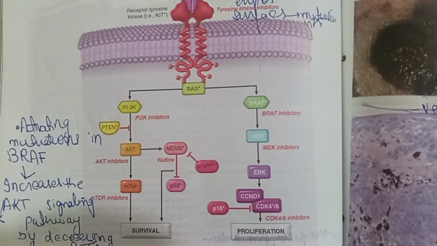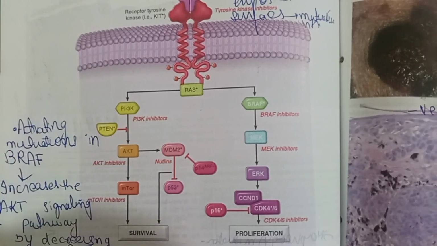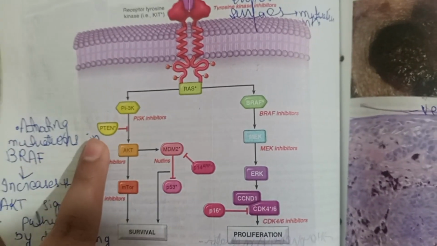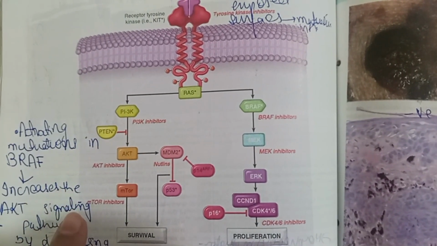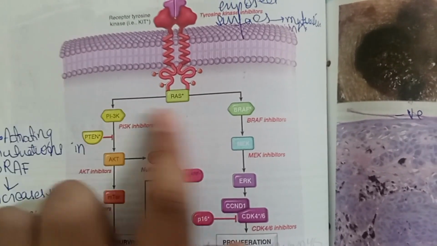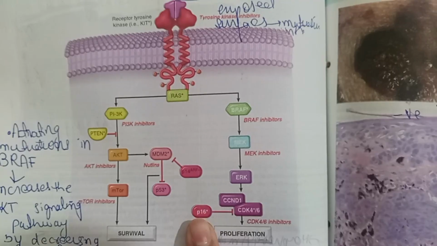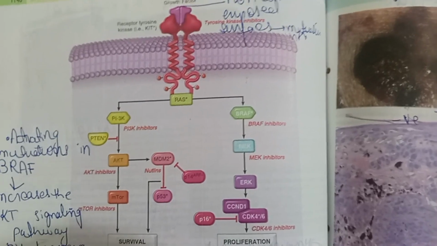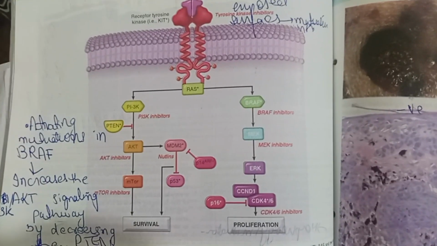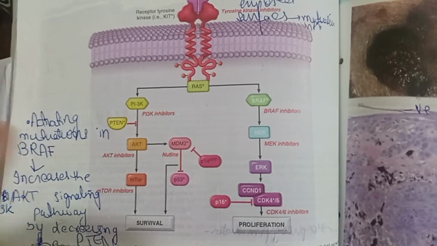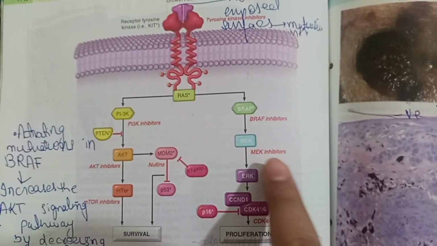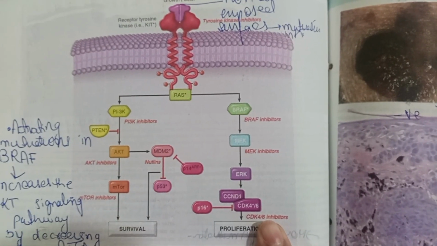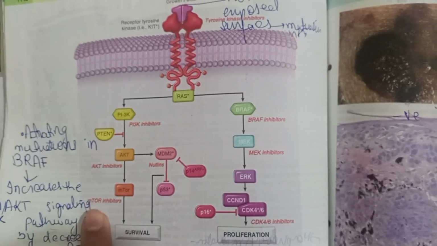There are other mutations that are responsible: the BRAF mutations, PTEN mutations, and AKT mutations, and all these pathway mutations are responsible in the pathogenesis of melanoma. To inhibit the continued survival and proliferation, we give BRAF inhibitors, MEK inhibitors, CDK4/6 cell cycle inhibitors, and we also give AKT inhibitors and mTOR inhibitors.